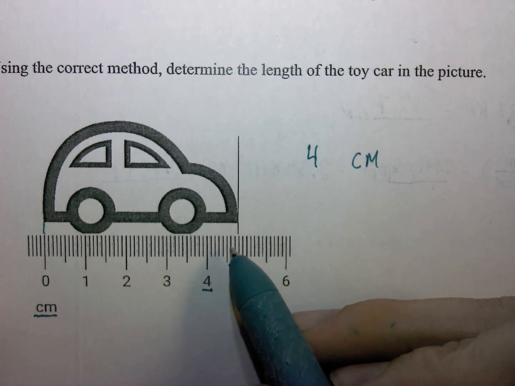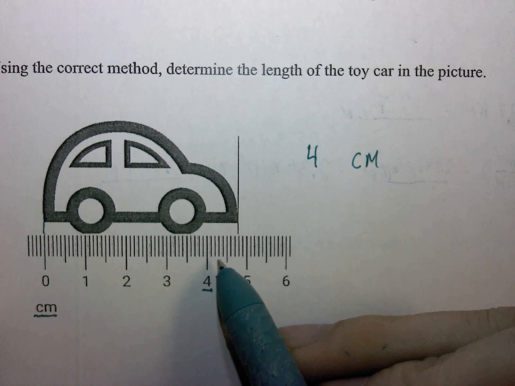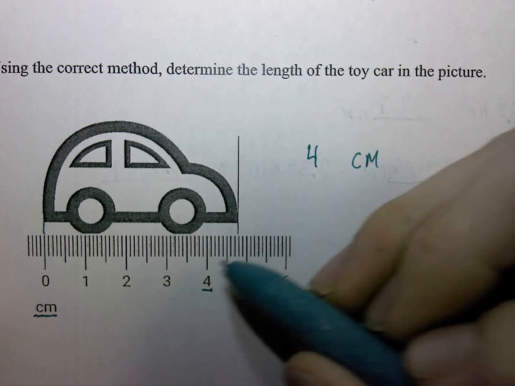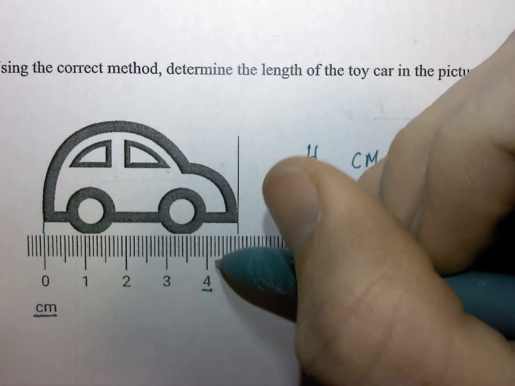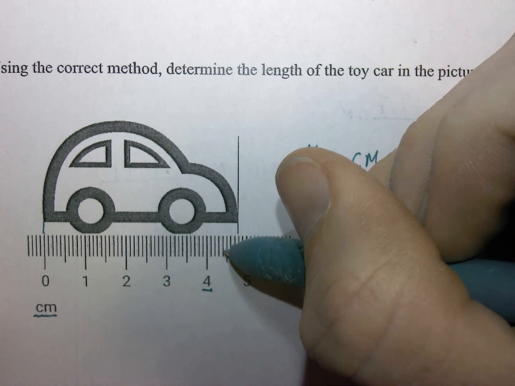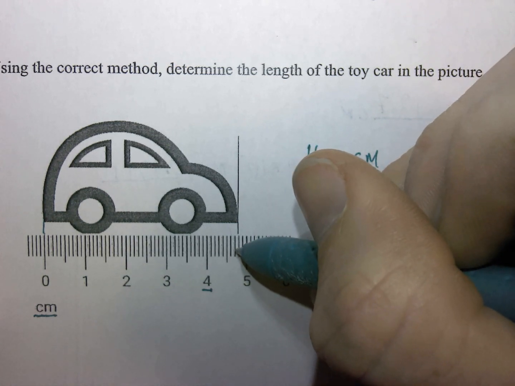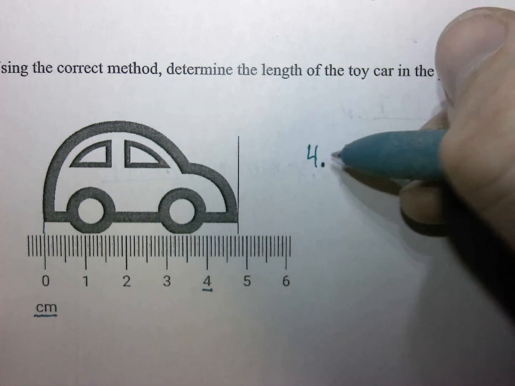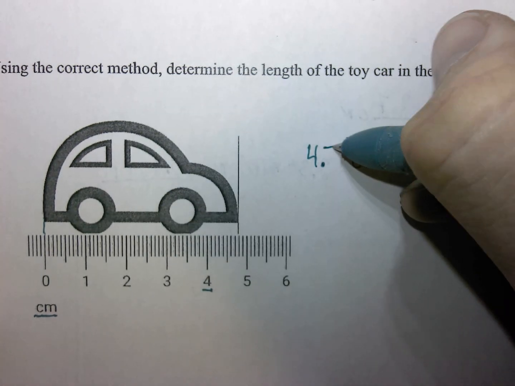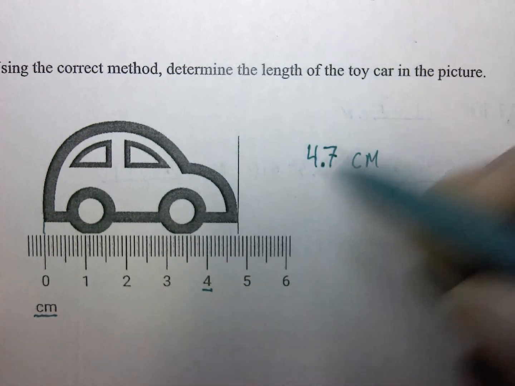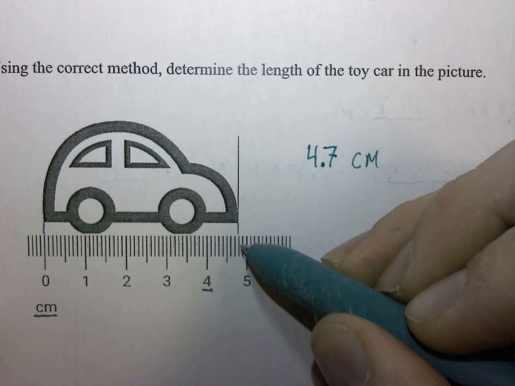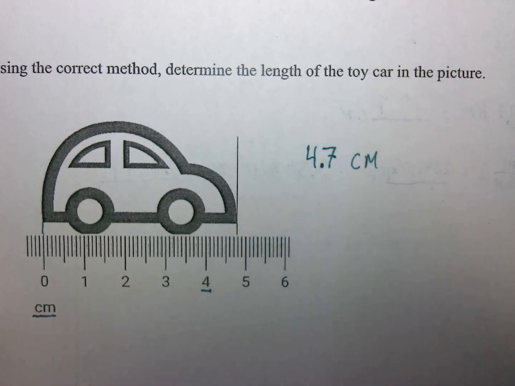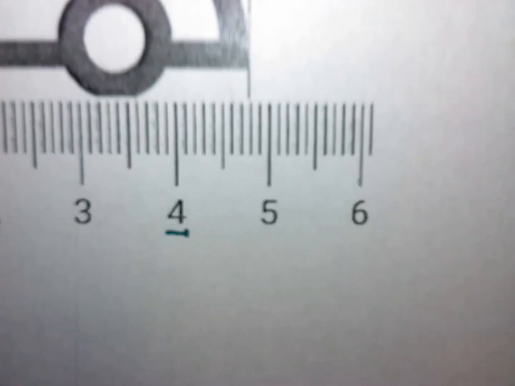Well, our device goes even further than that, and it says, well, it's not just 4 centimeters, it's at least 4.1, 2, 3, 4, 5, 6, 7. It's at least 7 decimals after 4, 4.7, and it tells us that. If you look here, it's just before that 8th hash. Okay, I can maybe zoom you in a little bit more.